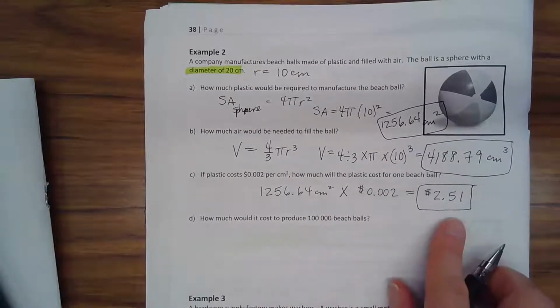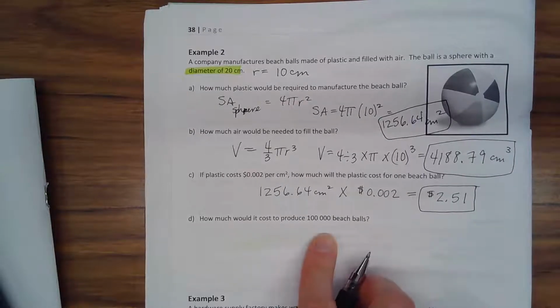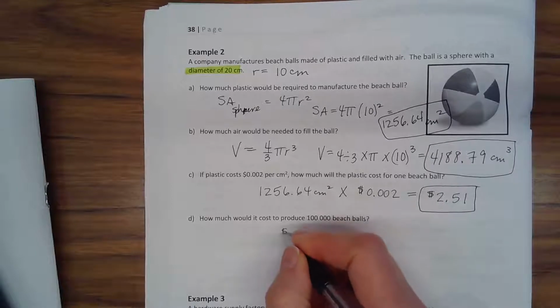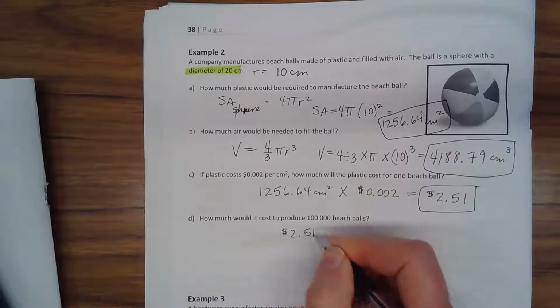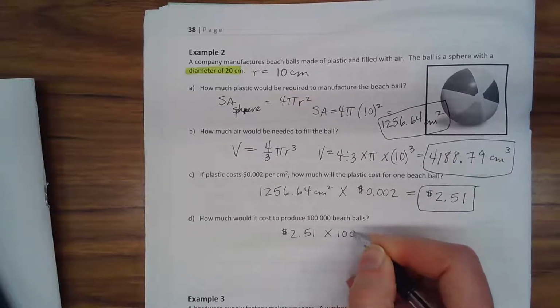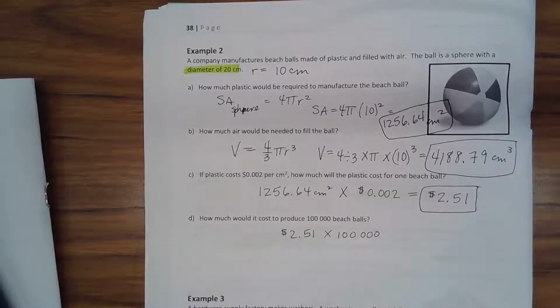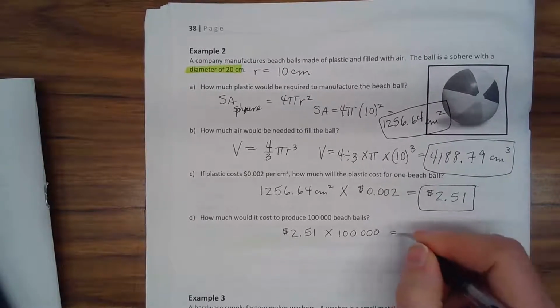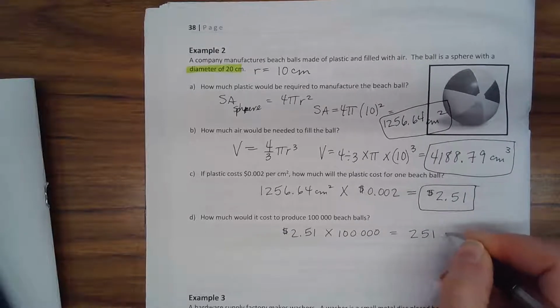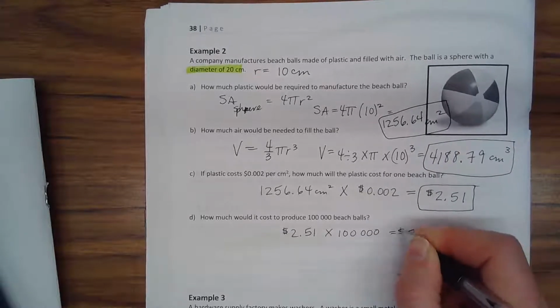All right, if it costs that much for one beach ball, how much will it cost for 100,000? All right, well, I guess $2.51 times 100,000. Okay, so 251 times 100. 251,000.